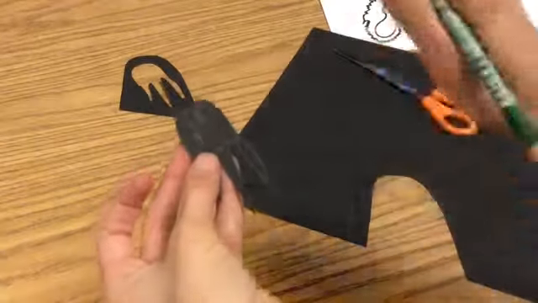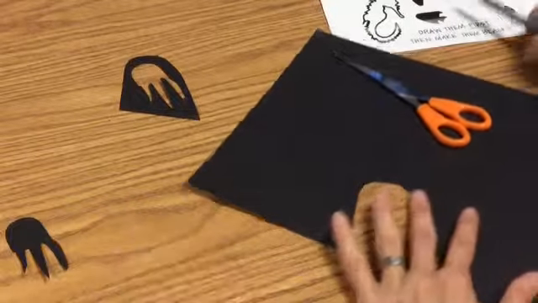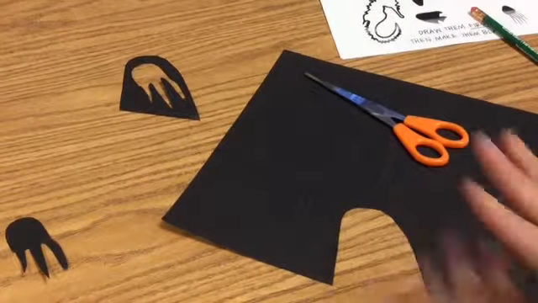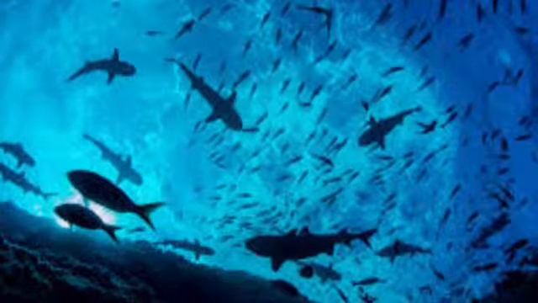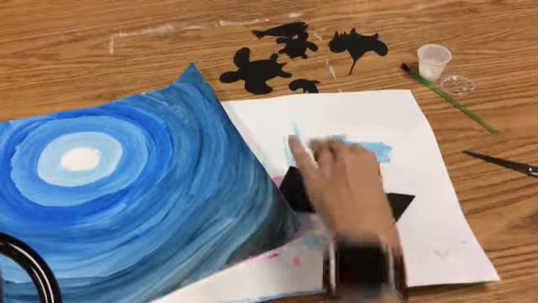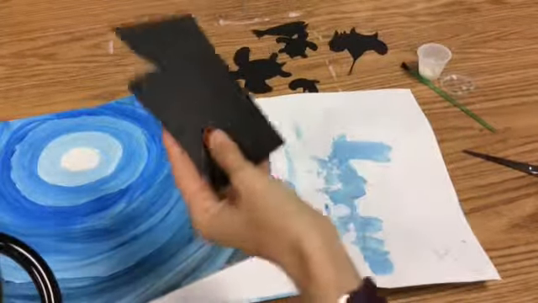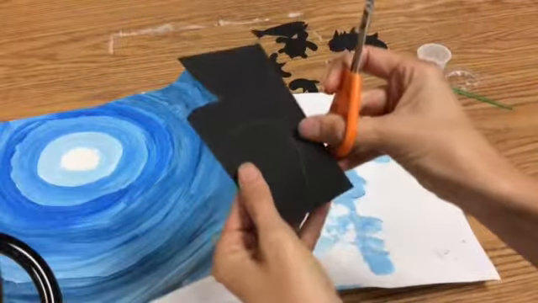So you're going to put your name on the front that you actually drew on. So I'm going to keep working on mine, and let's see how it goes. Remember to do a variety of sizes, so you want big fish and little fish. I've gotten all of mine cut out but one. So there's only one that I have not cut out.